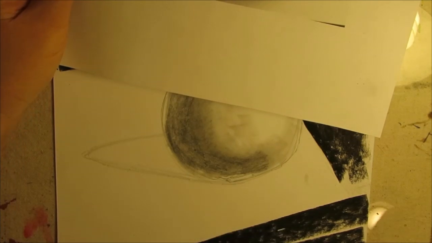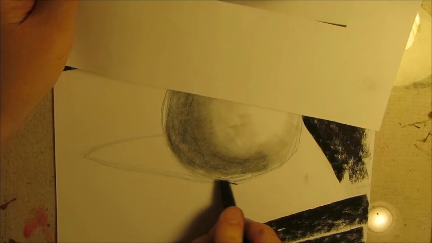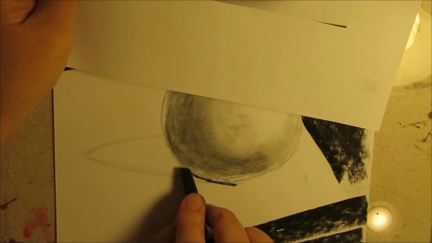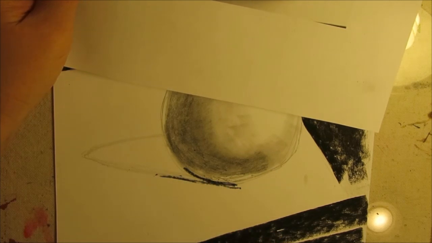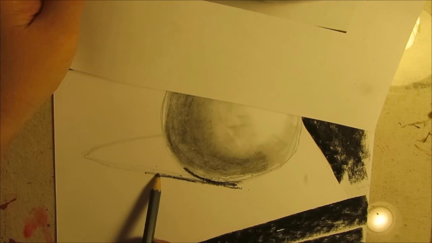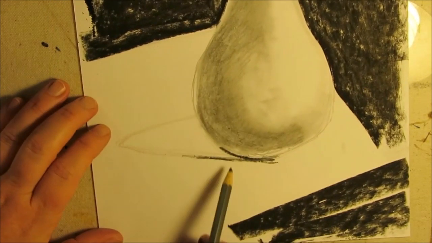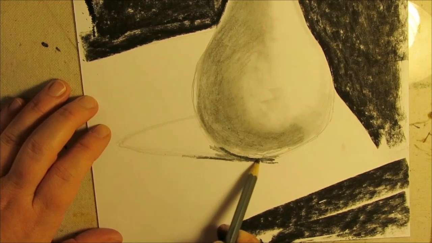Okay, so let's see. I'm actually going to go in with my graphite and under the pear's bottom, because that is like the blackest of the black part. Okay, and again, I'm looking here and I'm just trying to draw what I see.